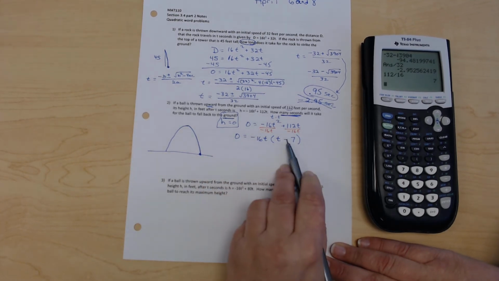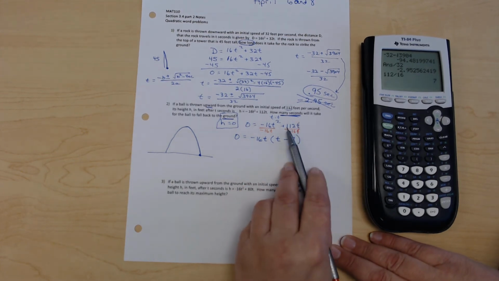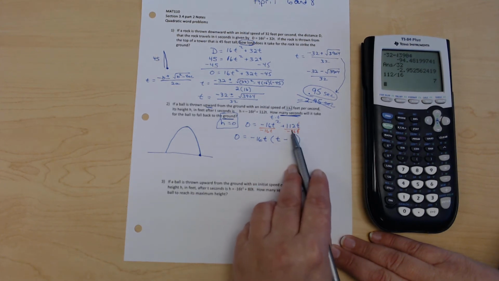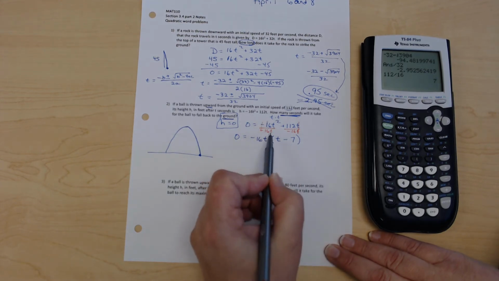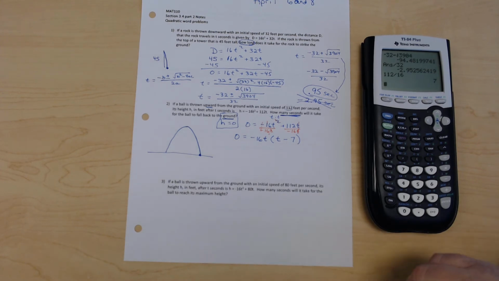If you're not so sure about that negative, just literally, you can see that these cancel, and you would type into your calculator 112 divided by negative 16. Whatever I take out, I have to divide by. 112 divided by negative 16 gives me negative 7. And here you can see how everything else cancels. 1t cancels with 1t. Okay.